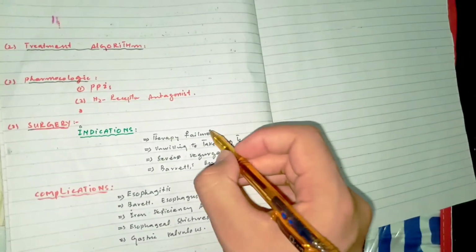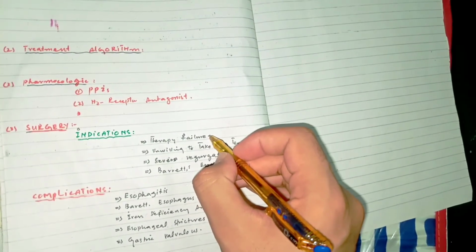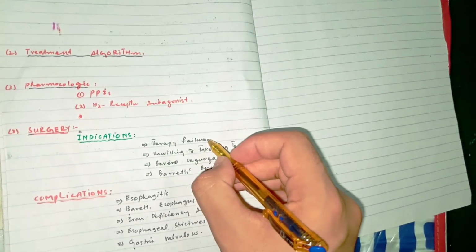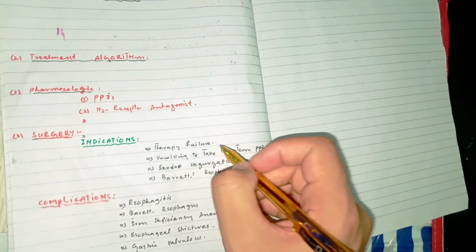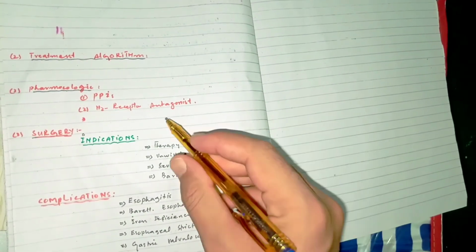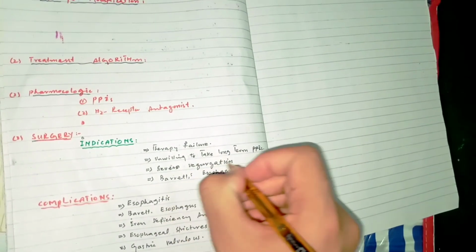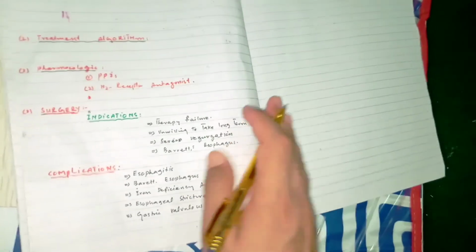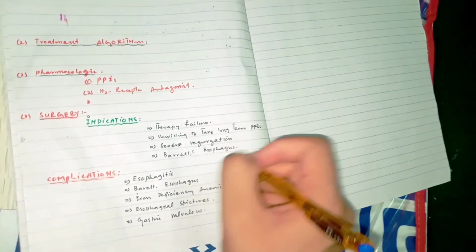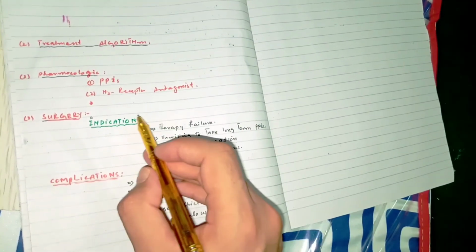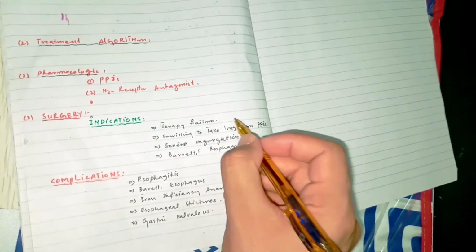So the first thing is when there is therapy failure, when the person is unable to respond to therapy. The other is when the person is unable to take long-term PPI, and when there is severe regurgitation, and when there is Barrett esophagus. When there is Barrett esophagus, then the surgery should be done.